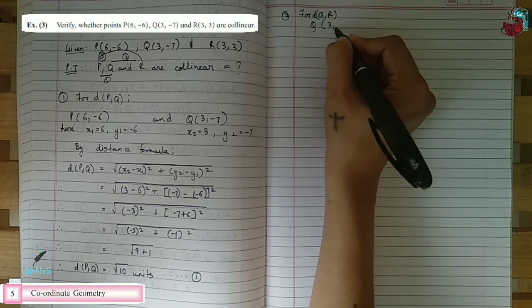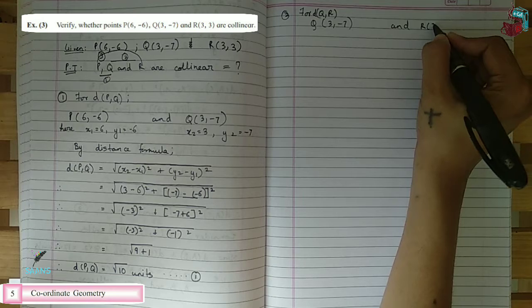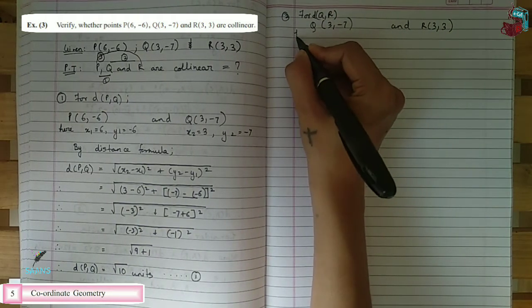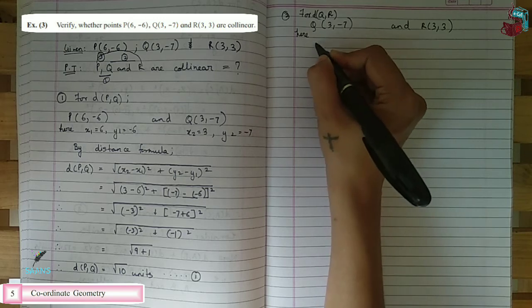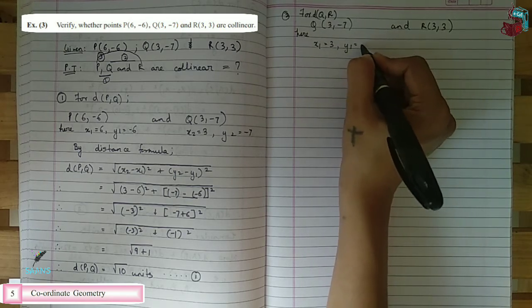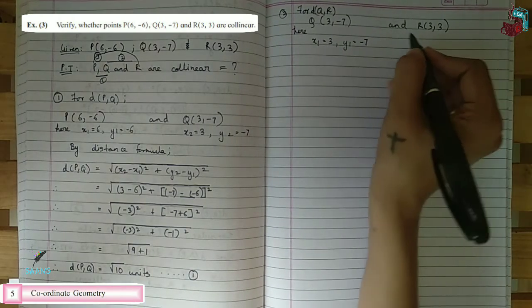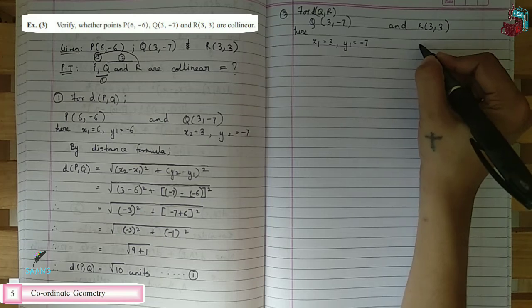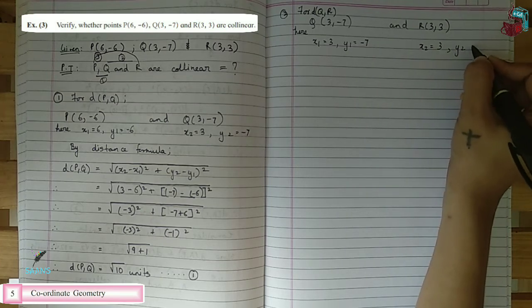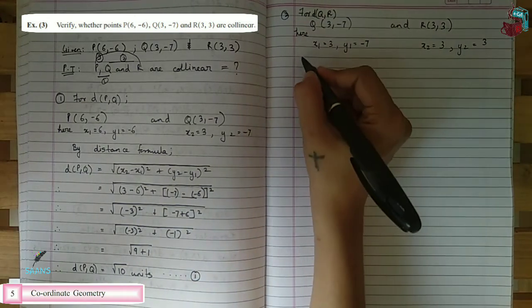Q is (3, -7) and R is (3, 3). Here x1 is equal to 3, y1 is equal to -7, and x2 is equal to 3 and y2 is equal to 3. Okay, so let's see now.